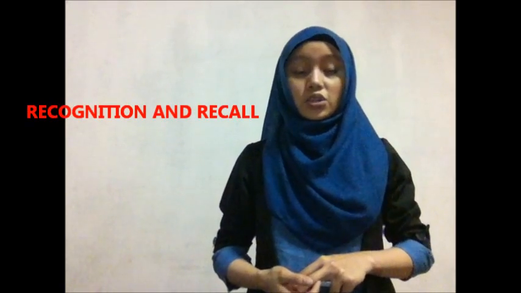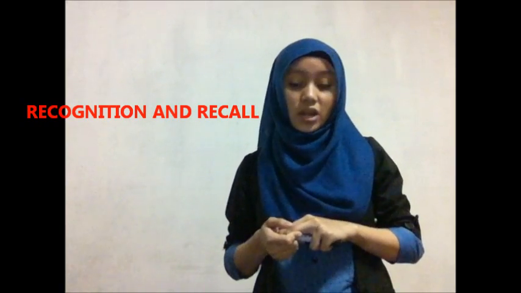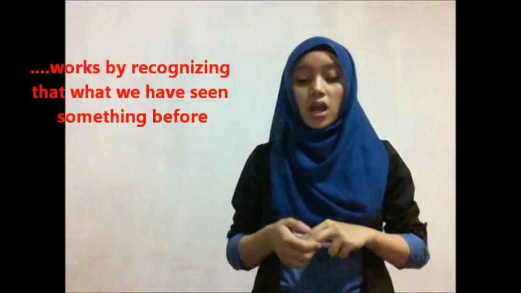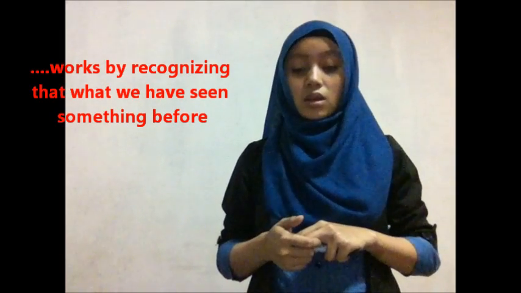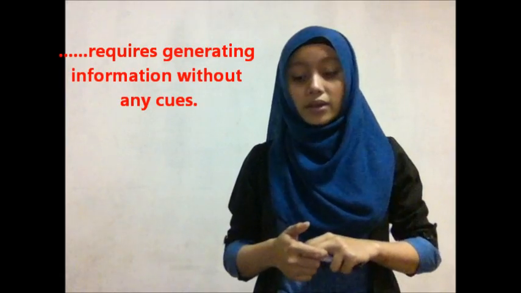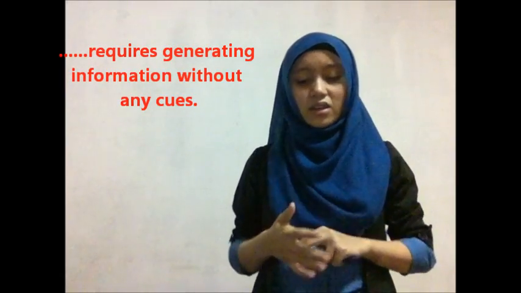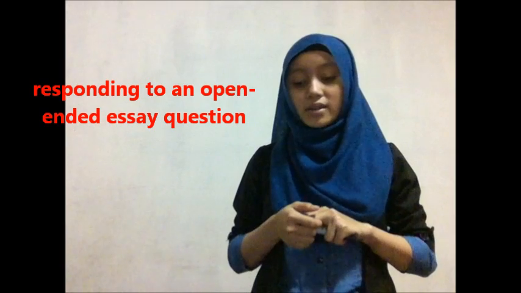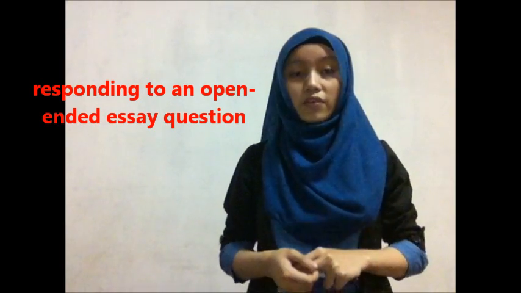So a second distinction can be made between recognition and recall. Recognition is a form of retrieval that works by recognizing that we have seen something before. This occurs in multiple choice tests, where students simply need to recognize a right answer from a set of distractors. Recall, on the other hand, is a form of retrieval that requires generating information without any cues. Responding to an open-ended essay question is an example of recall. Most students feel that recall is harder than recognition.